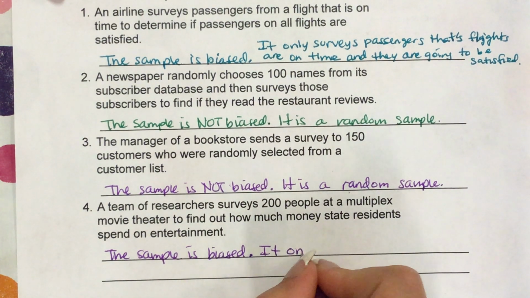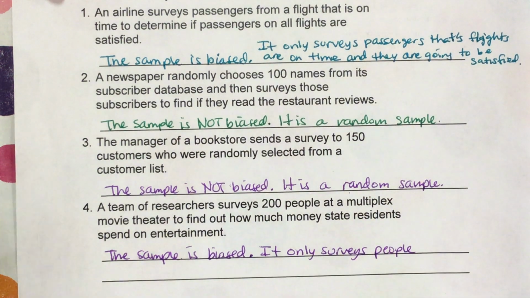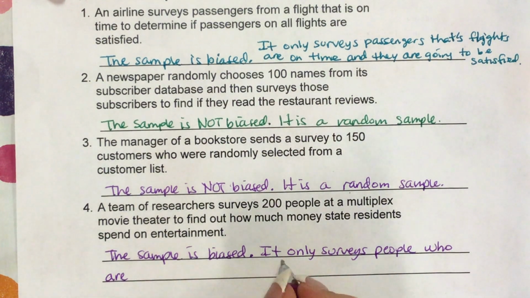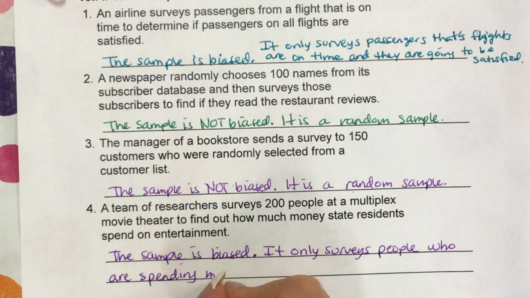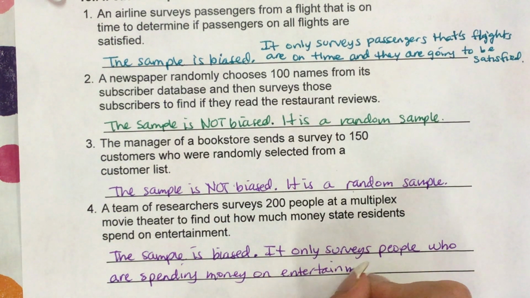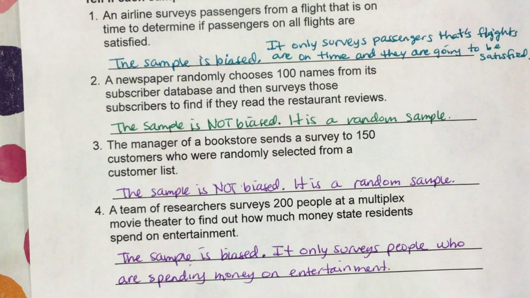It only surveys people who are spending money on entertainment. So whatever figure they would get would most likely be higher than if they did a random survey, if they were able to randomly select people from the state and then ask them the same question.